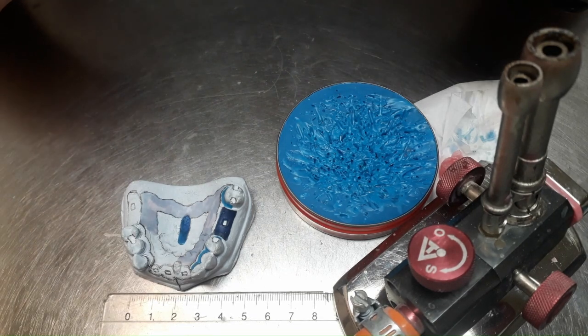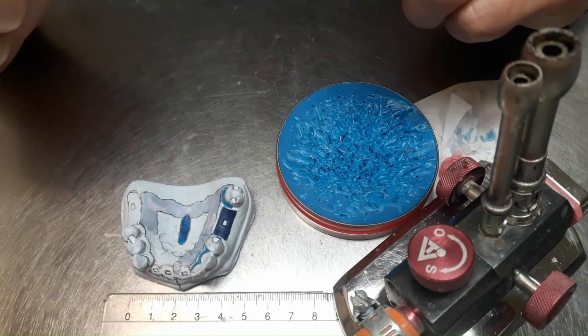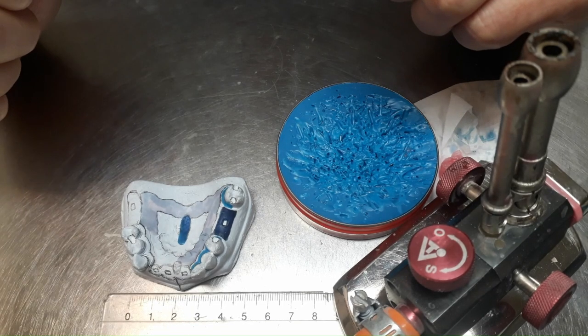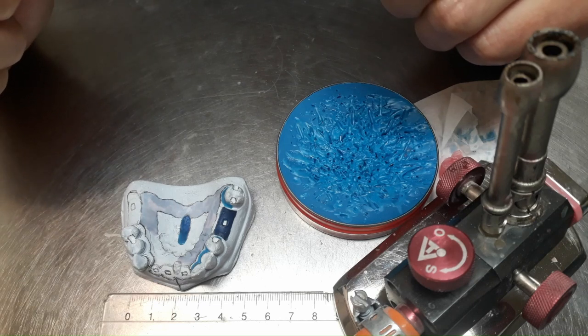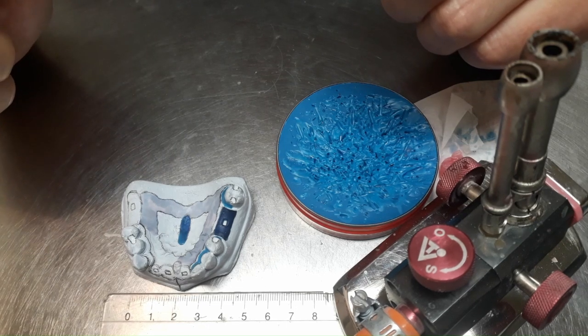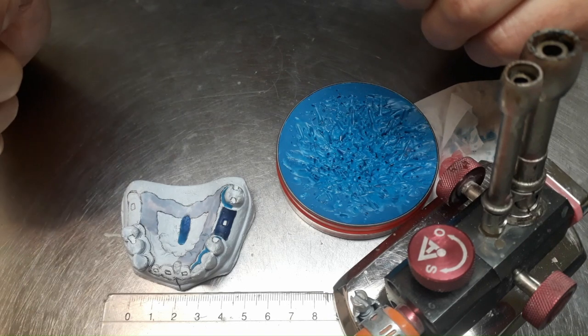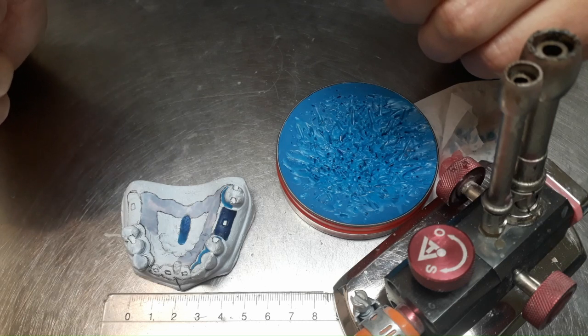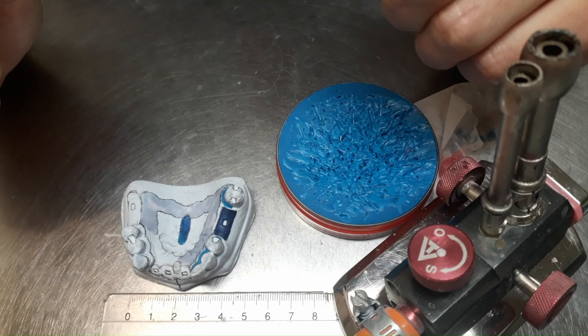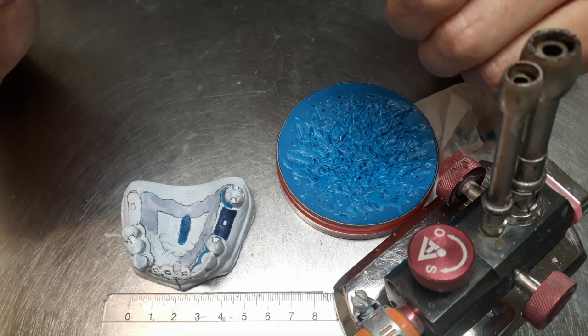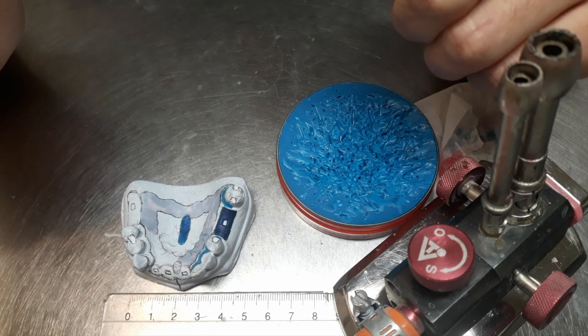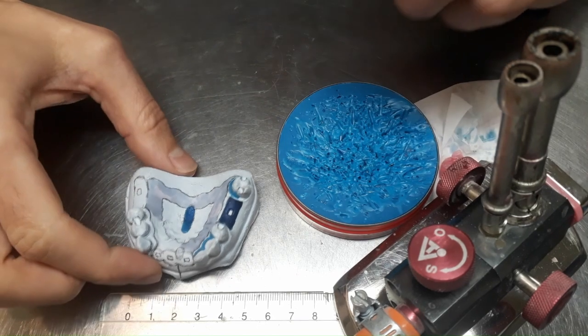I'll show how the master model is being duplicated. You can divide this in 3 stages. The first is eliminating the undercuts and foiling the master model, placing foils on it. The second is getting the negative copy of this prepared or modified model. And third stage is to pour the investment material to get the duplicate model.